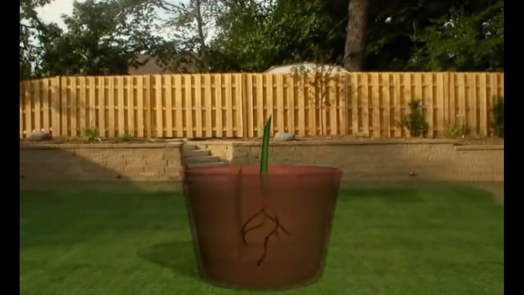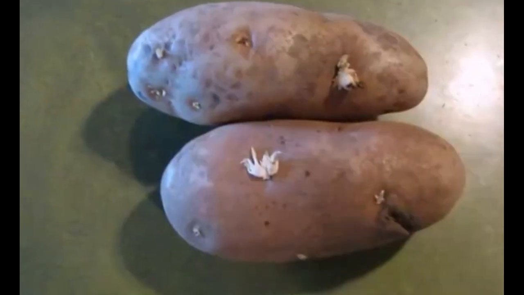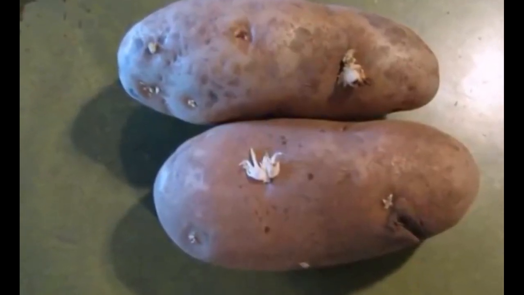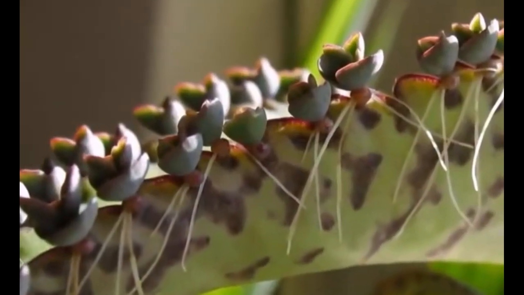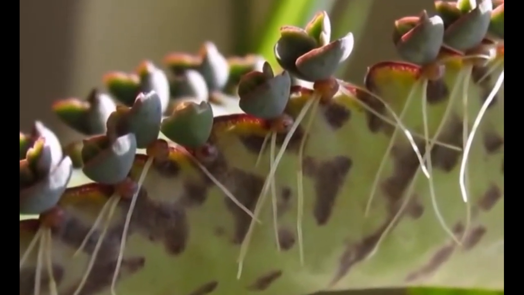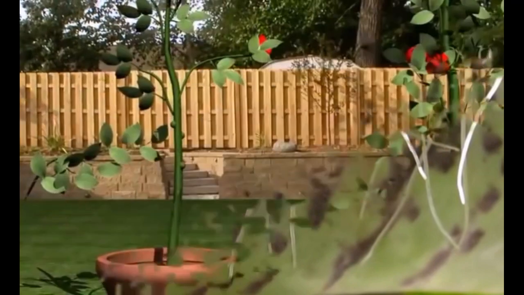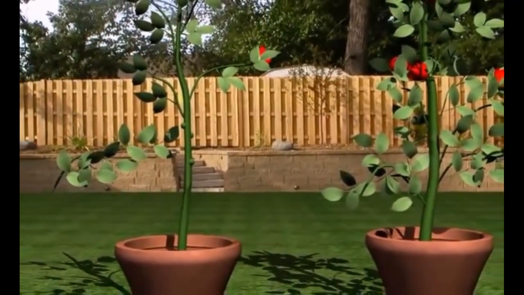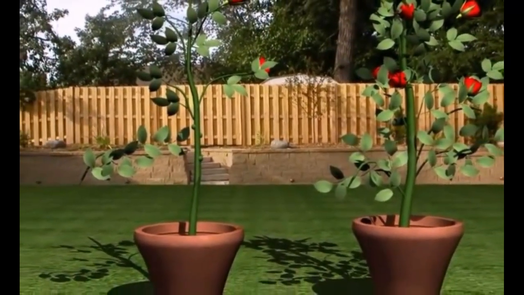After a few days, the cutting develops roots and grows into a new plant. Buds of potato and leaves of bryophyllum are also used as cutting. The new plant formed by cutting is exactly similar to the parent plant.